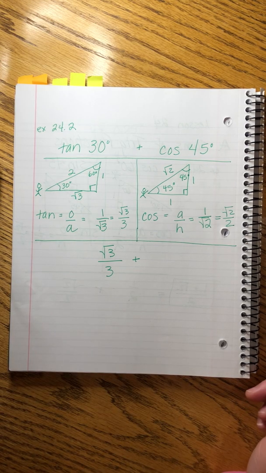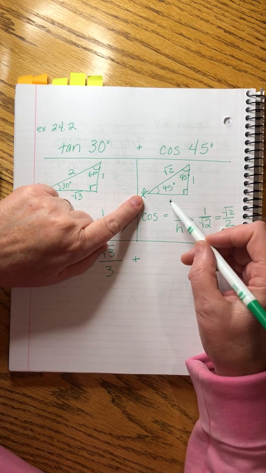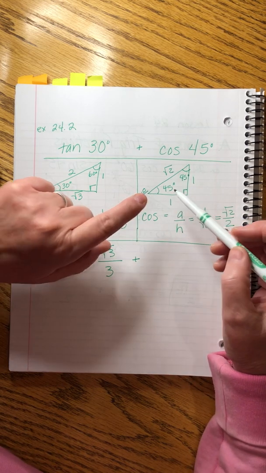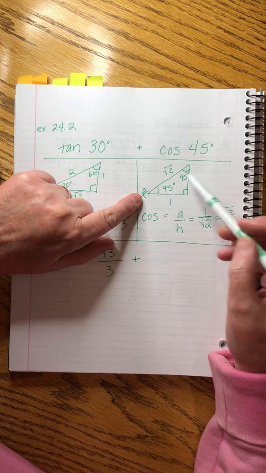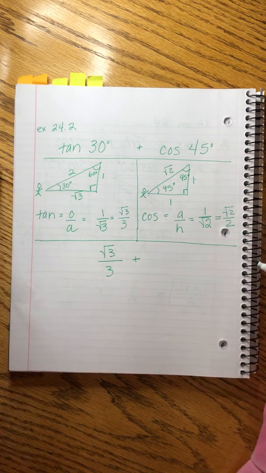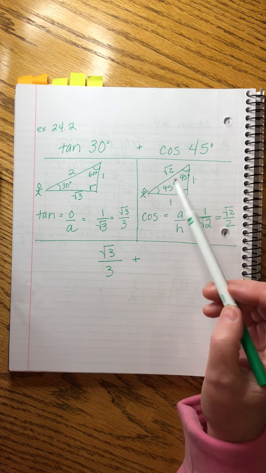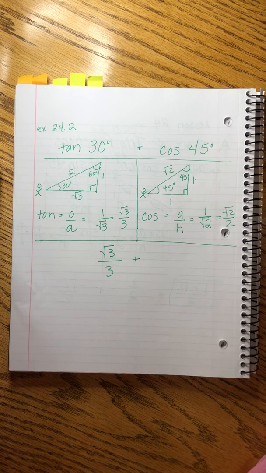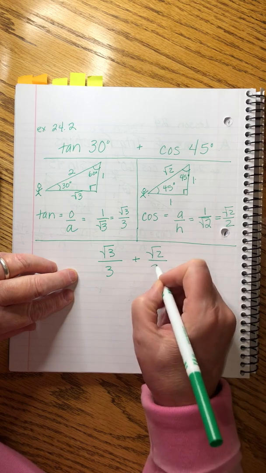It is worth mentioning, if you didn't notice it before, that on the 45 degree triangle, the cosine is adjacent over hypotenuse, but it's exactly equal to the sine, right? Because these sides are the same length. We'll talk more about that later, but that's an interesting thing about these triangles, that for a 45 degree angle, sine equals cosine. Interesting, right? Okay, so now we're ready to go. Square root of 2 over 2.